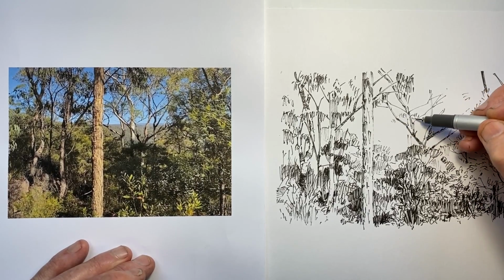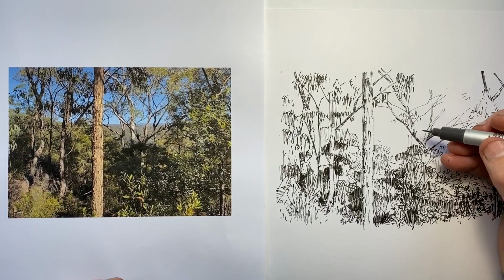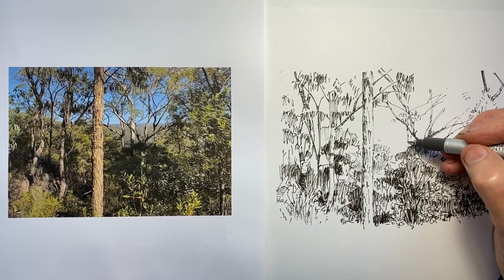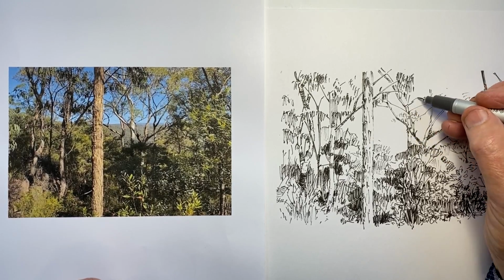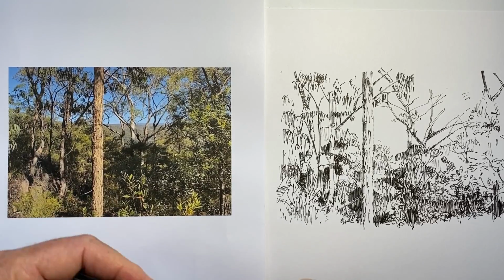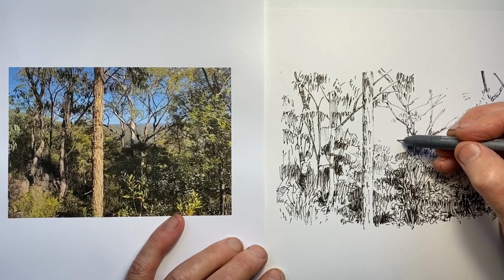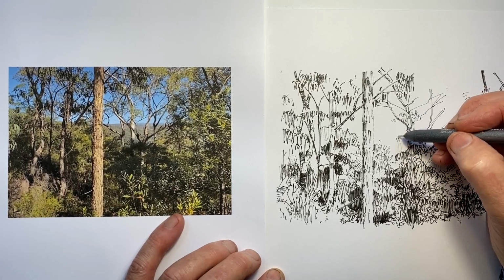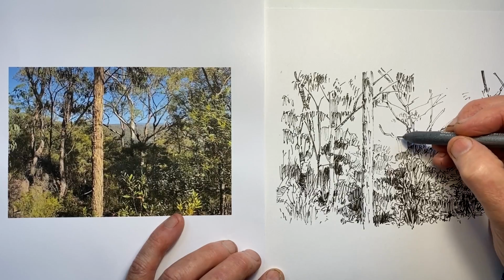But I'm looking at my reference and thinking, what am I seeing? And I'm really seeing it in terms of blurs of values and of edges of silhouettes. And I'm seeking to create them. But I'm also, as I look at my reference, being aware of trying to work out the depth better than the photo shows, because the photo doesn't show the depth very well.